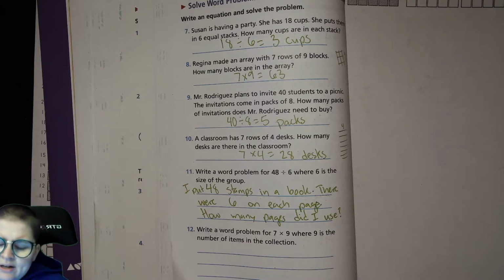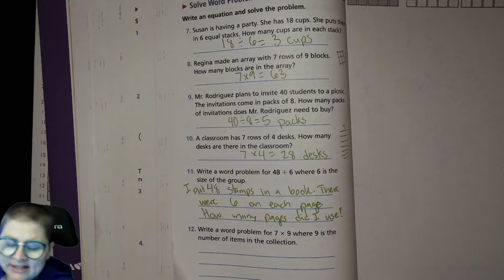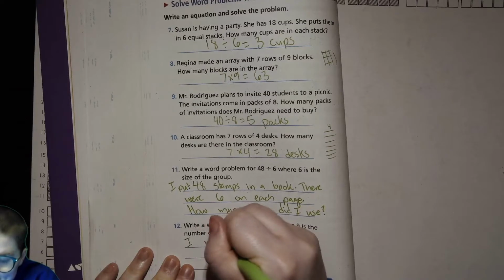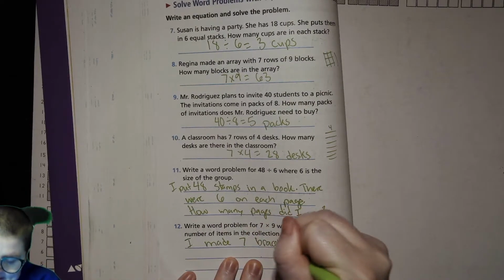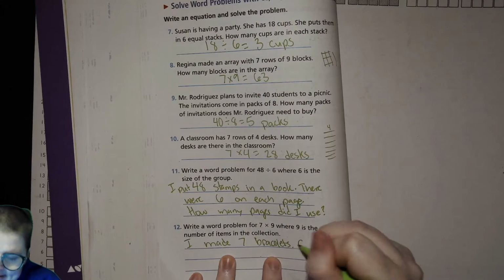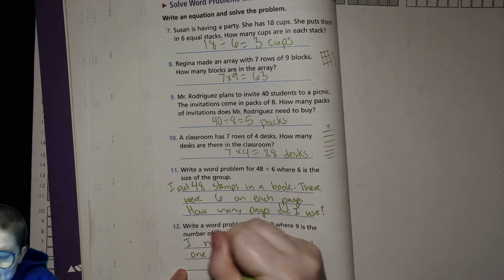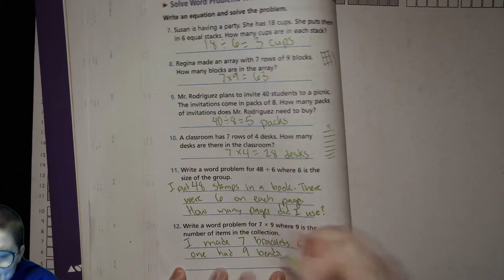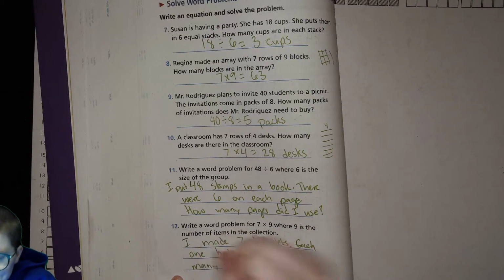Or no. 7 bracelets, each with 9 beads. So I made 7 bracelets. Each one had 9 beads. How many beads in all?